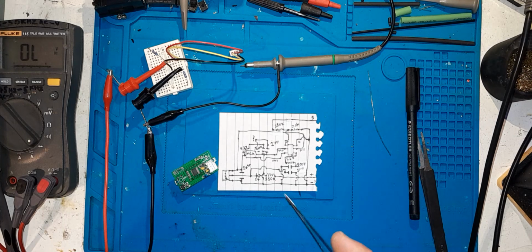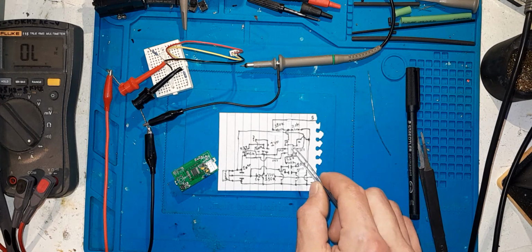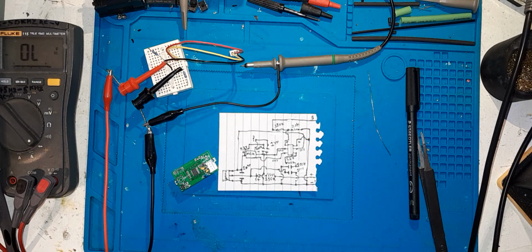I'm going to pause the video again and see if I can identify this part. Because it's a 6-pin device, it's obviously some sort of voltage analyzer sort of device. So I'll see what I can come up with and I'll come back.